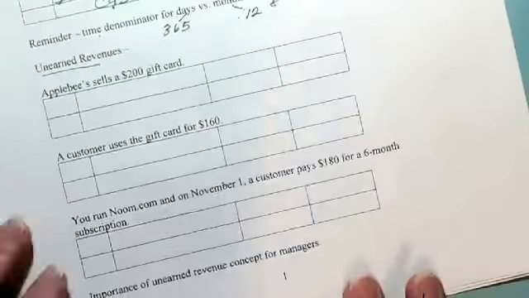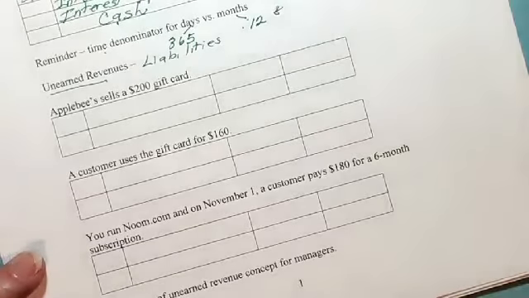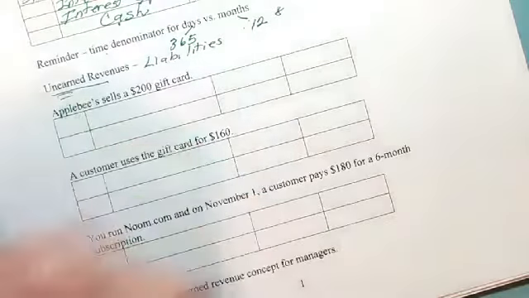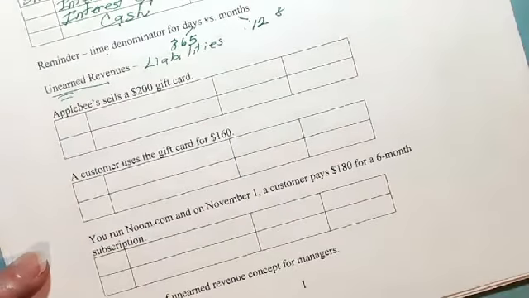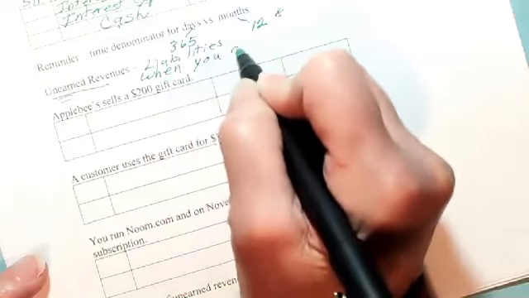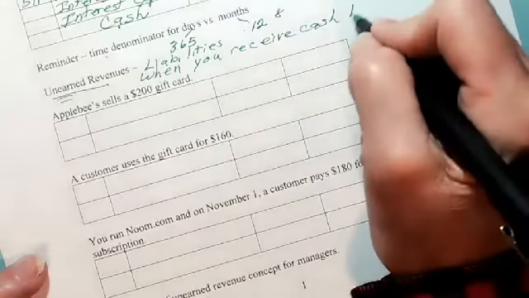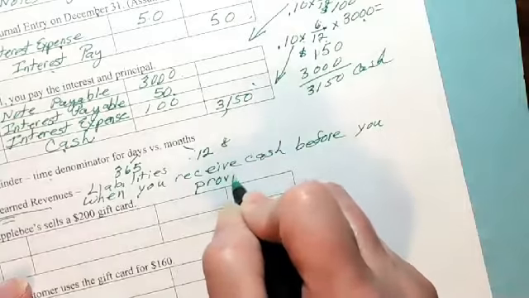So the next thing is to talk about unearned revenues. We've talked about unearned revenues a zillion times, and this gives me the opportunity to put it on your exam one more time if you haven't gotten it yet. Unearned revenue, it's unearned, which means it's a liability. It's a liability until you earn it. When you earn it, that's when you get to recognize revenue. So this happens when you receive cash before you provide the good or service.